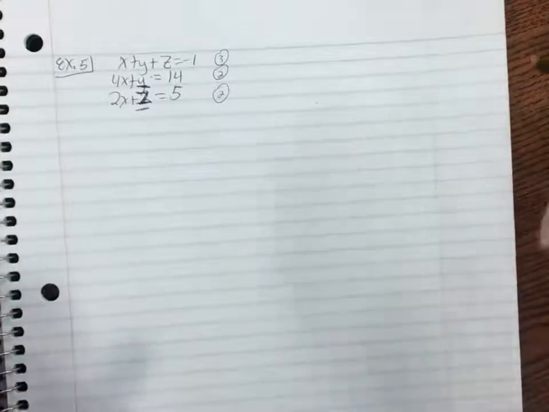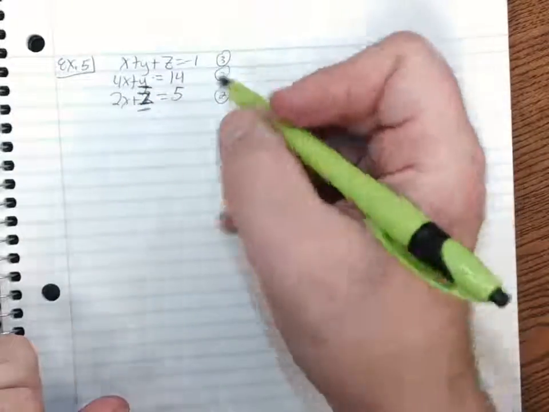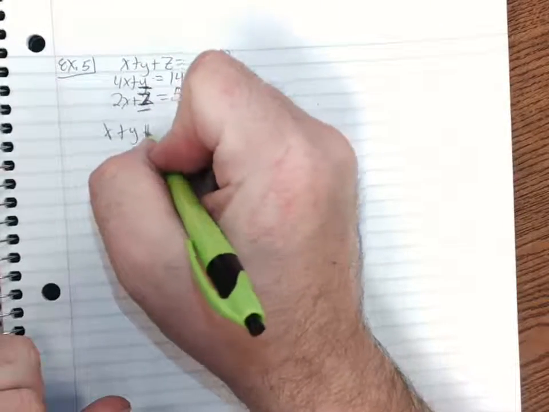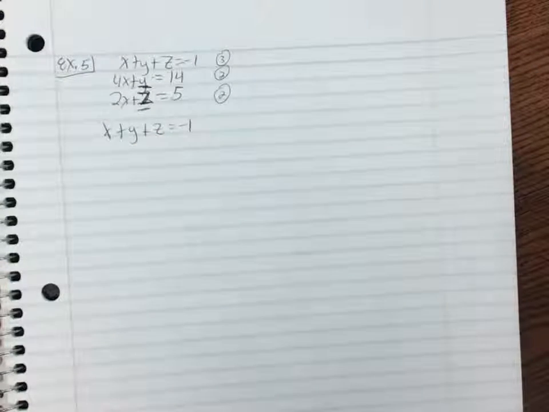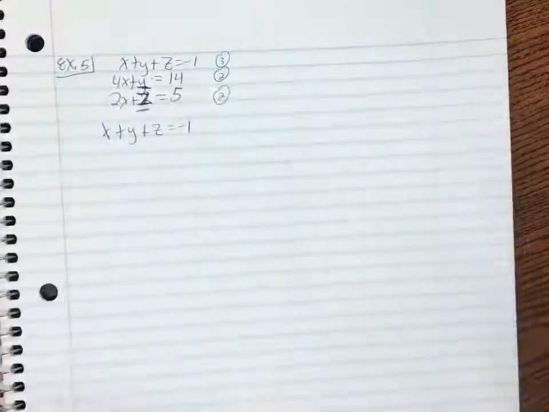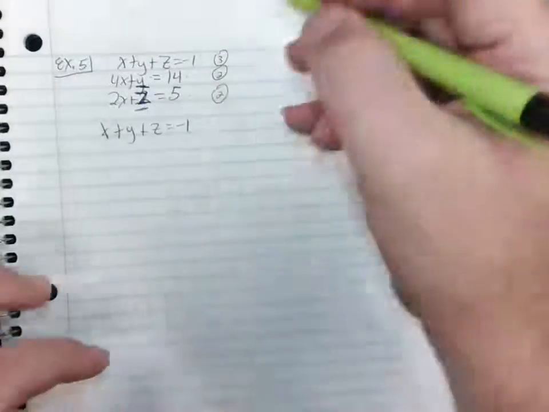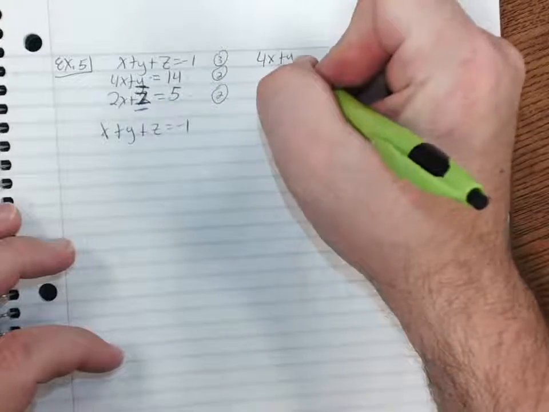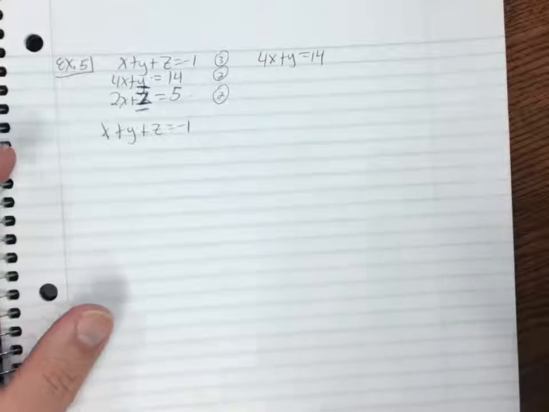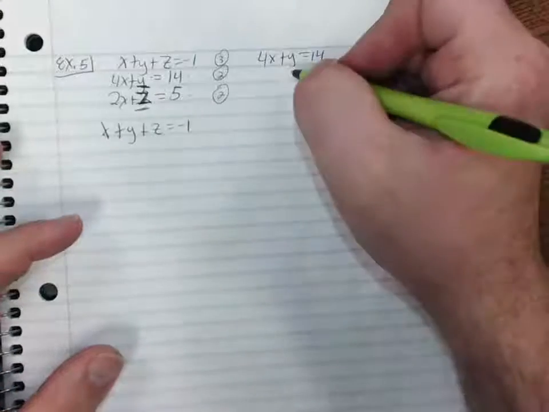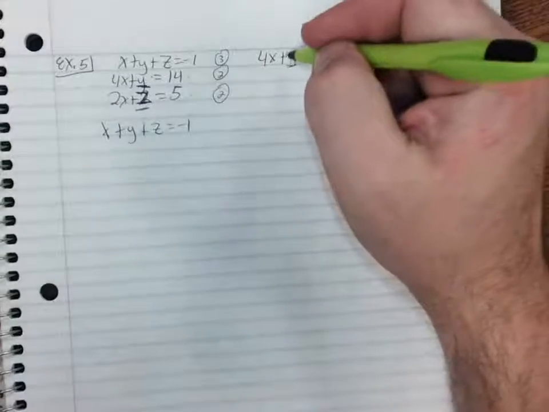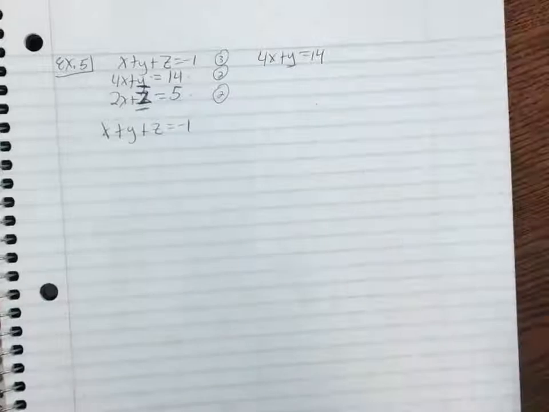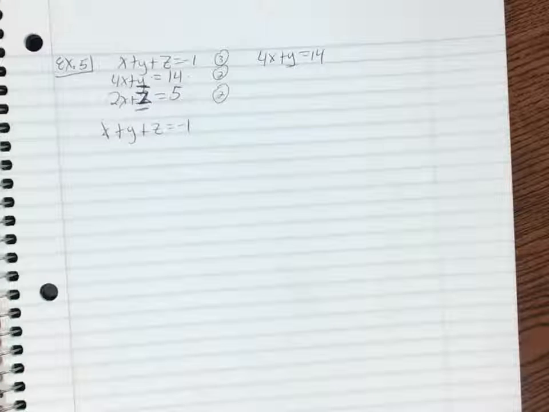Don't forget that part. Very important. Okay, so what I want to do is substitute into x plus y plus z, because that's got the most variables. But I need something to substitute in for. So I need to pick one of these and figure out a way to make it so that I can substitute something in. Well, let's start with 4x plus y equals 14. Well, the y has a coefficient of 1. It's by itself, if you will. So if I were to get rid of the 4x that's on the same side and y was all alone, I could substitute whatever that expression with x is in for y.